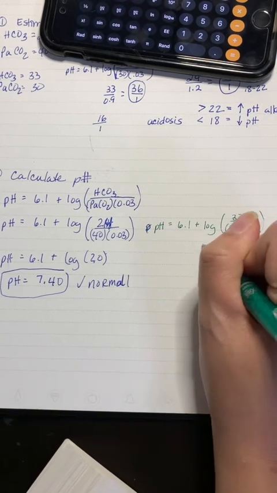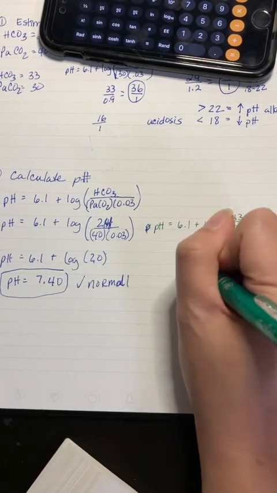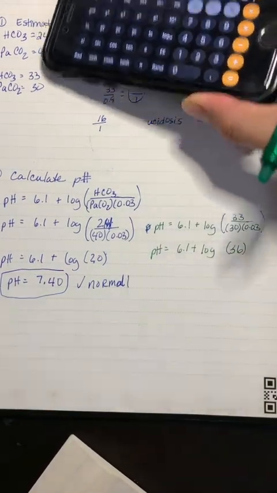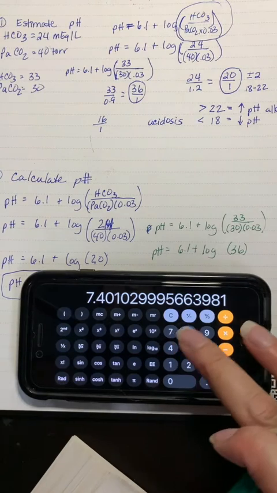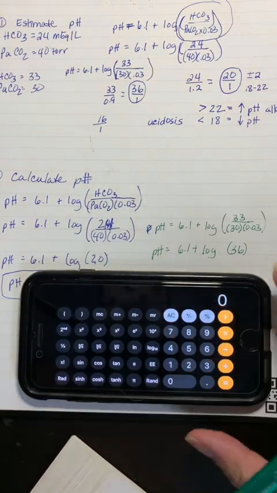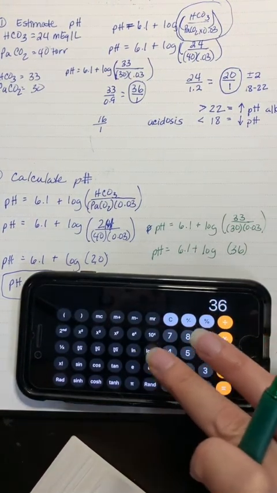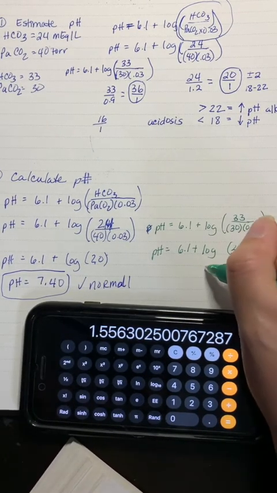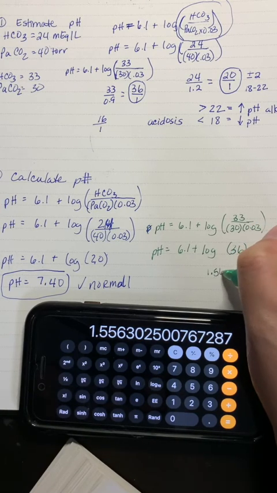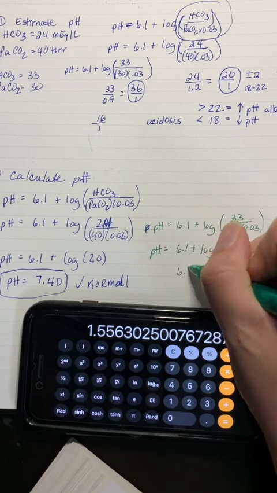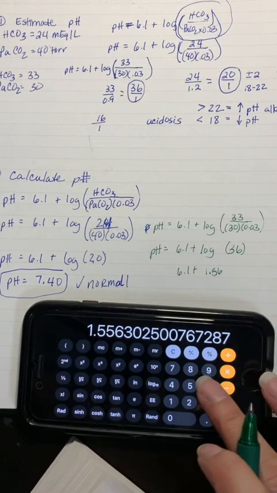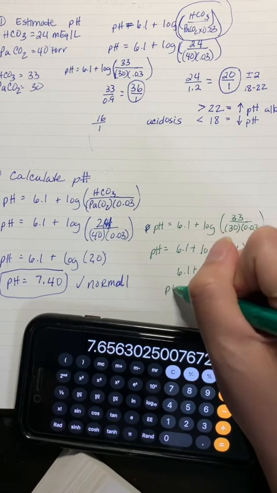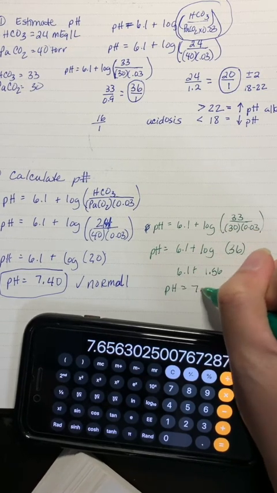It will look like this. Let's calculate that. The log of 36 is 1.55, 1.56. 1.56 plus 6.1, you have a pH of 7.65.